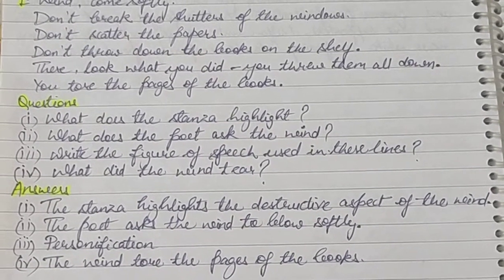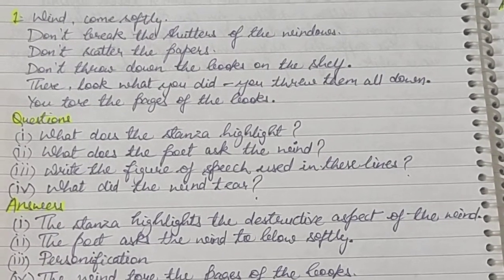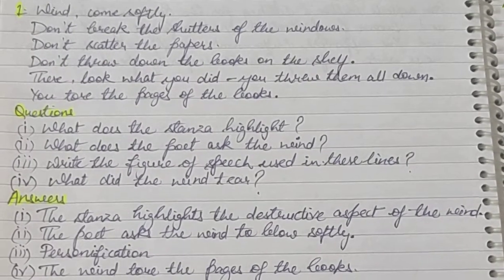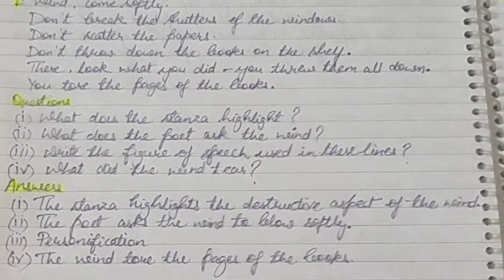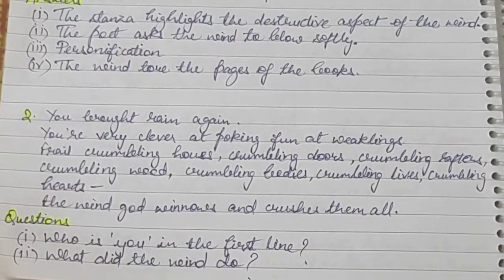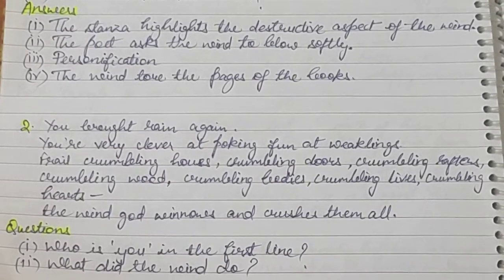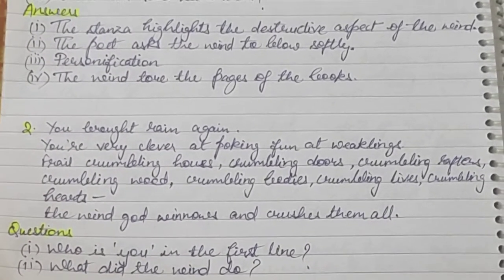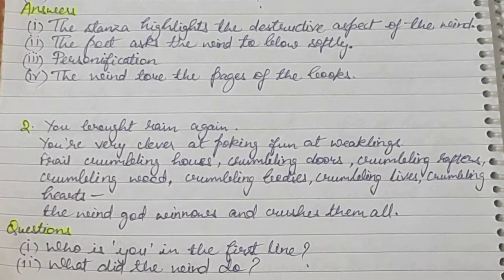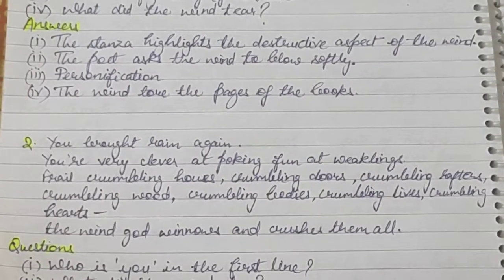Now the last question from this stanza is, what did the wind tear? Tear means to break, and the answer is the wind tore the pages of the books. Now let's move on to our next stanza, and this is, you brought rain again. You are very clever at poking fun at weaklings. Frail crumbling houses, crumbling doors, crumbling rafters, crumbling wood, crumbling bodies, crumbling lives, crumbling hearts.